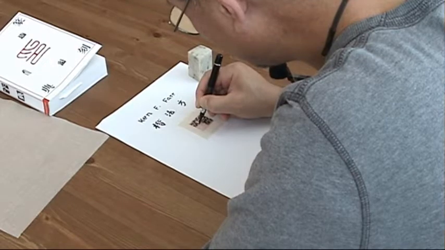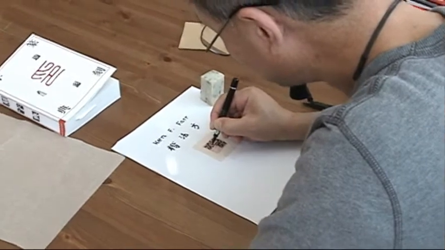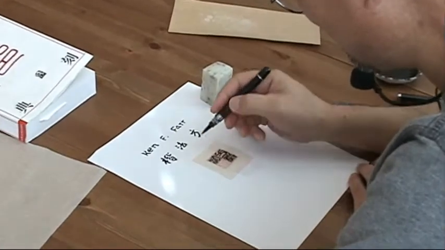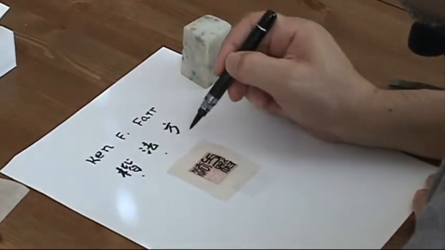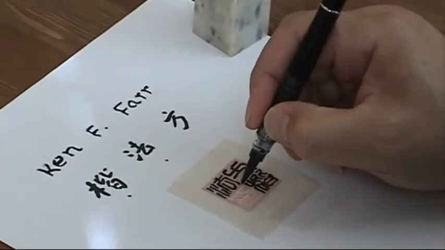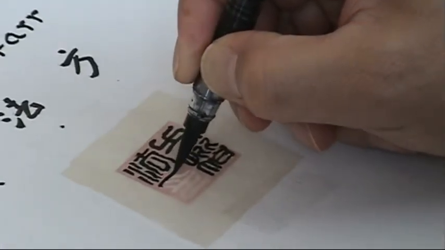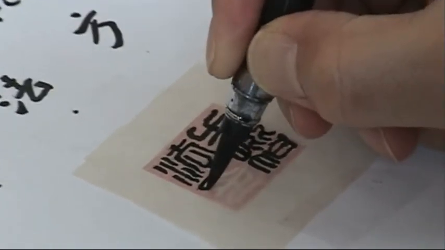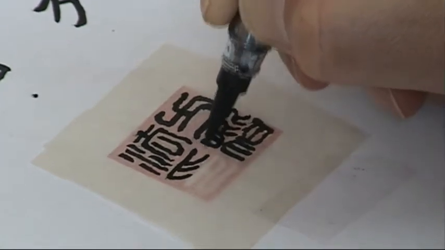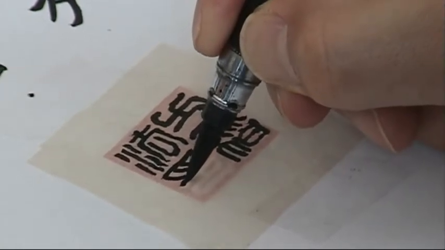The third character, Fa, actually stands for method, the standard method, meaning the Kai Fa, and this is the Fang, which means square. It's a Chinese surname, family name. This is a very common character in Chinese seal. It's called yin, the seal.